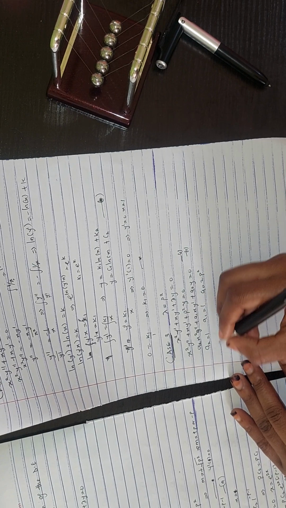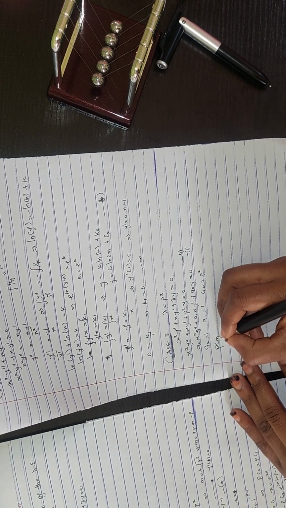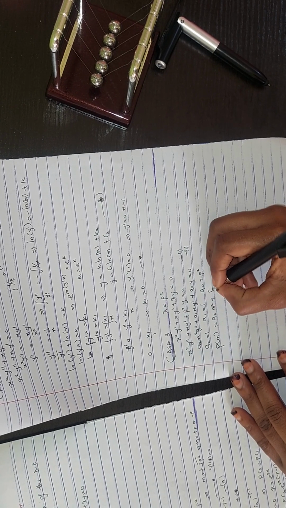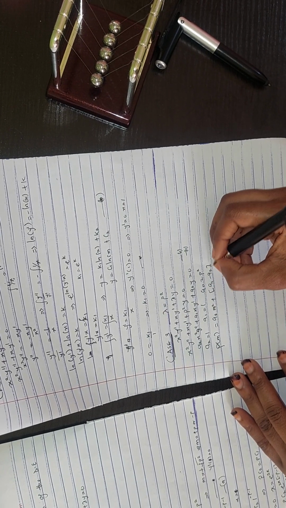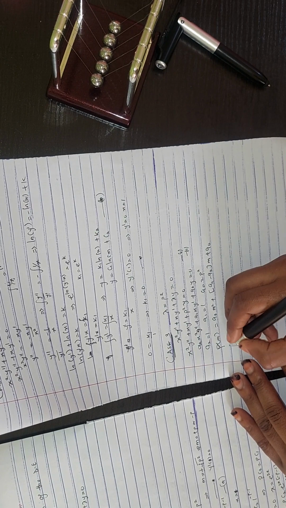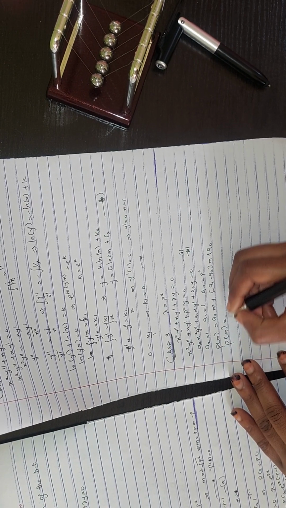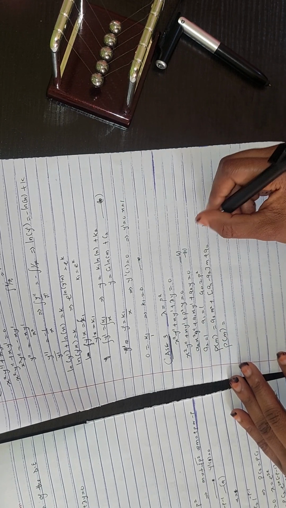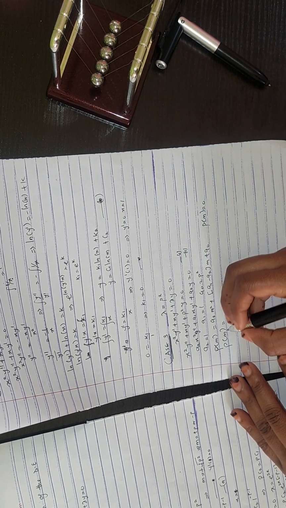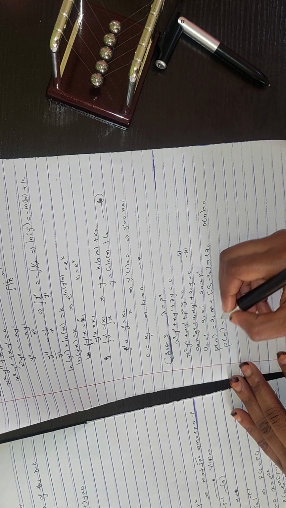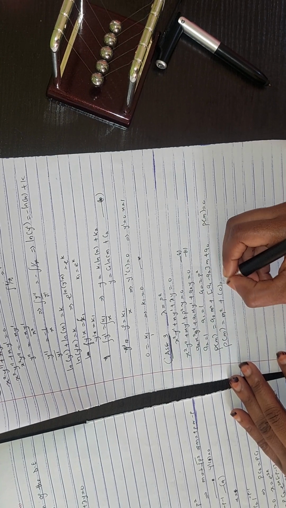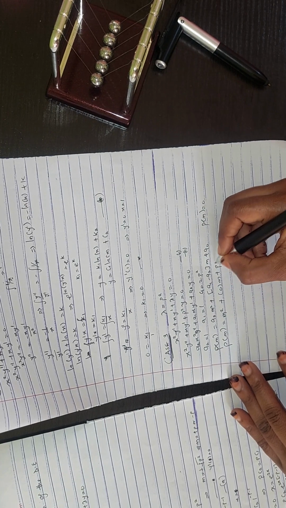Using this form, P of m, which I've explained before, is a2 m squared plus a1 minus a2 times m plus a0, and P of m equals 0. So your a2 is 1, so I have 1m squared plus 1 minus 1, which is 0m, plus p squared.